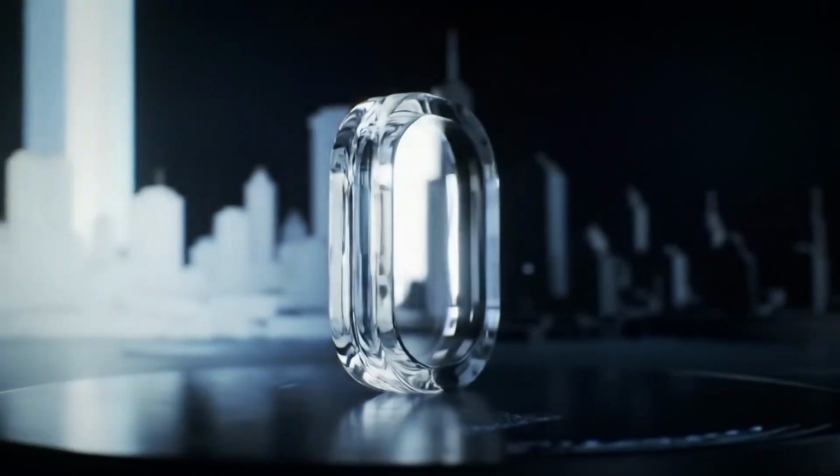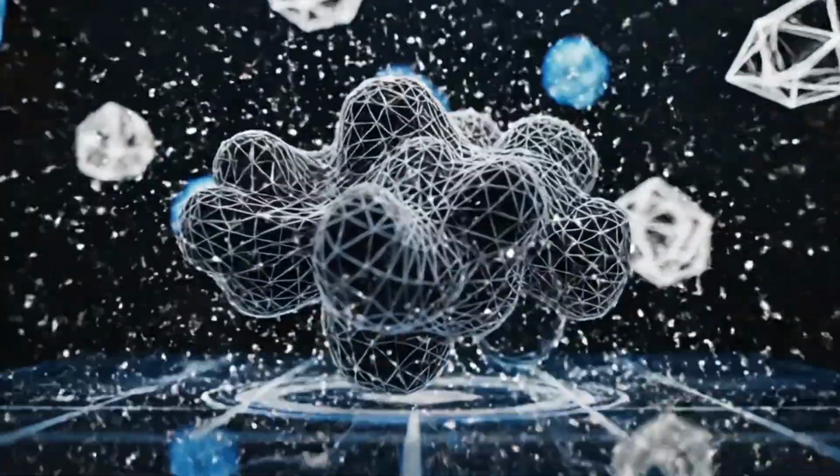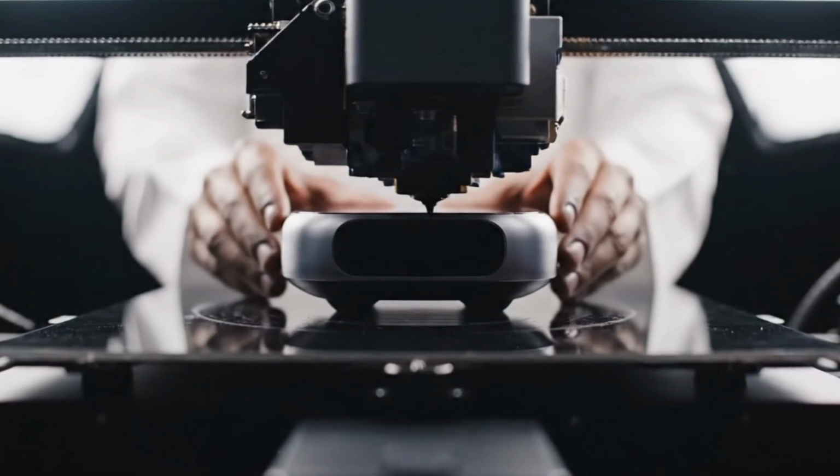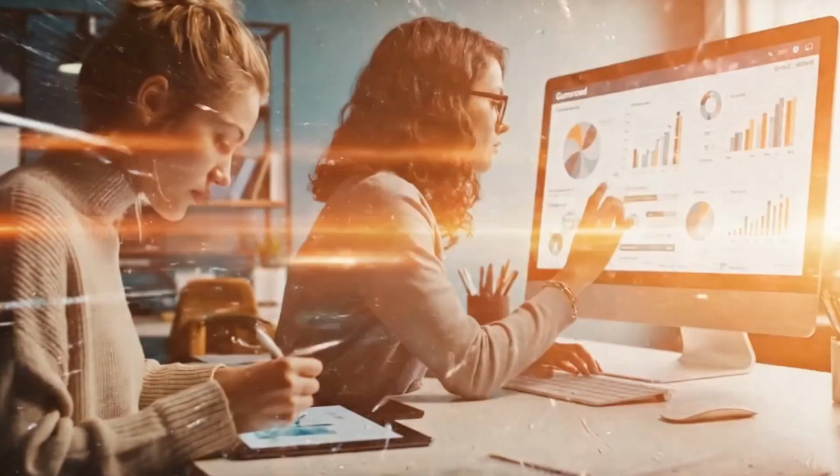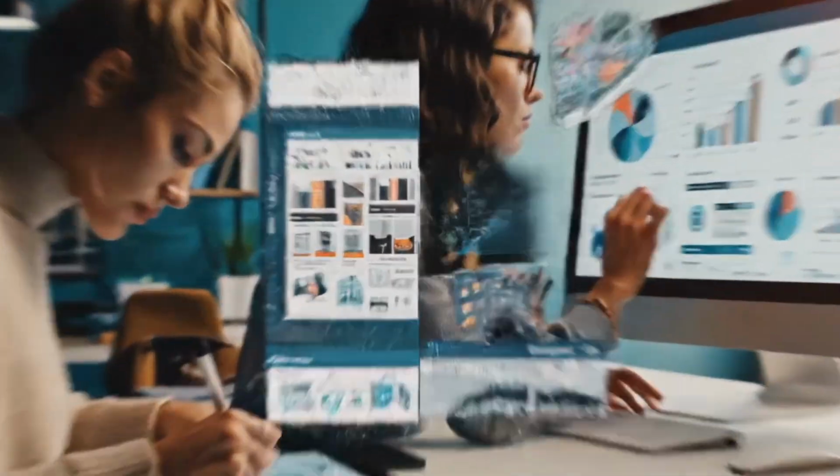Next, create visuals. Render your 3D models or print prototypes and take high-quality photos. Buyers want to see what the final product looks like before they purchase. Strong visuals are key to standing out in USA marketplaces.